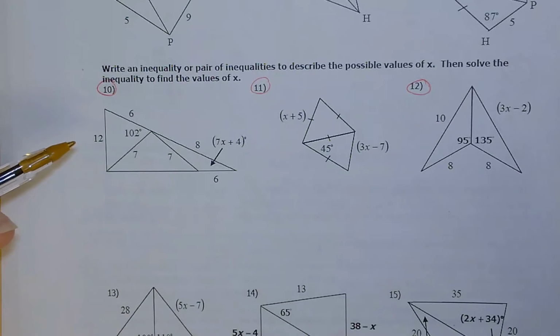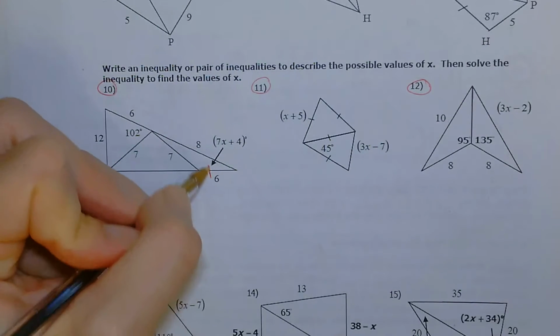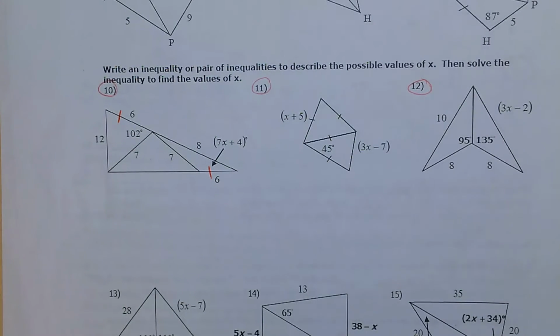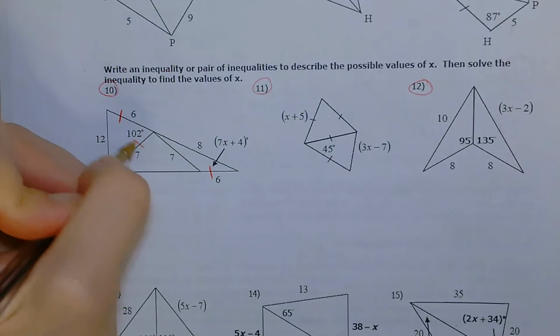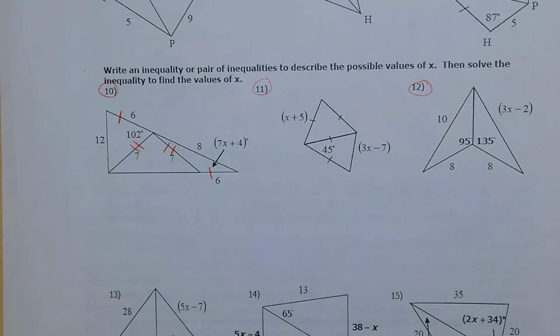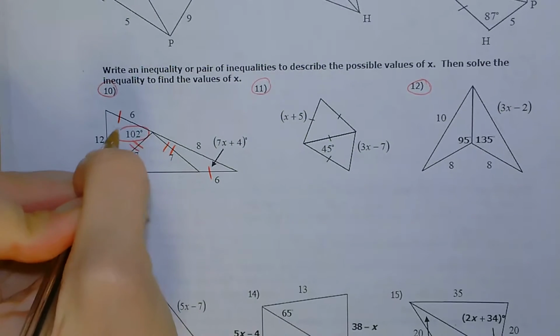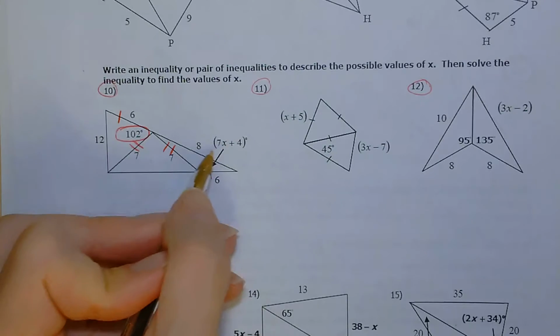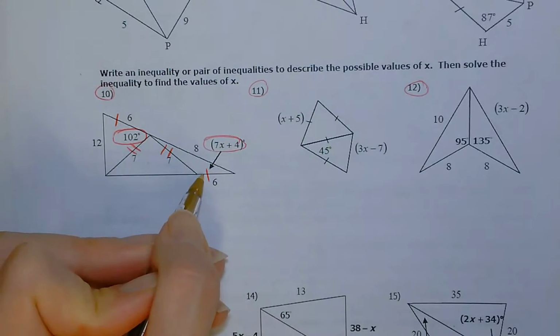So number 10, you're still going to use the hinge theorem or the converse by looking for two sets of equal sides. So go ahead and tick 6 and 6. And then let's double tick 7 and 7. Now, you have to find the included angles. That's because it's SAS inequality. So let's circle the 102. And then this is the included angle here.